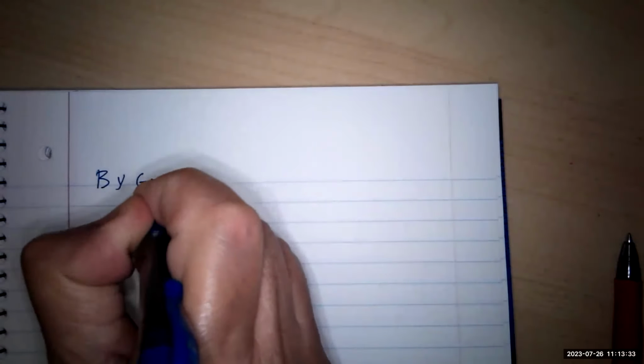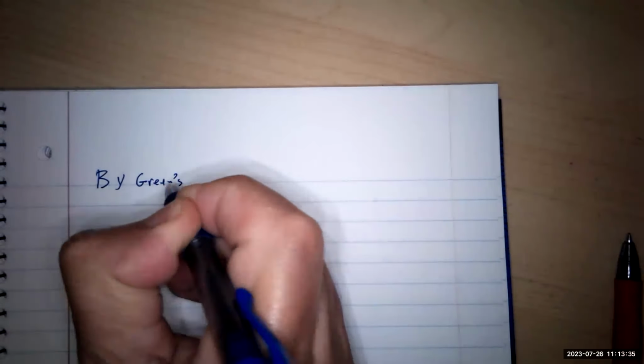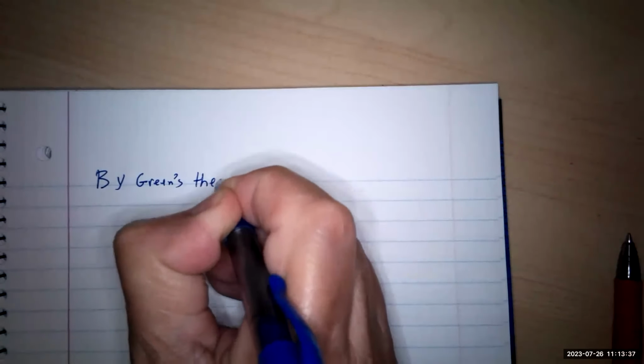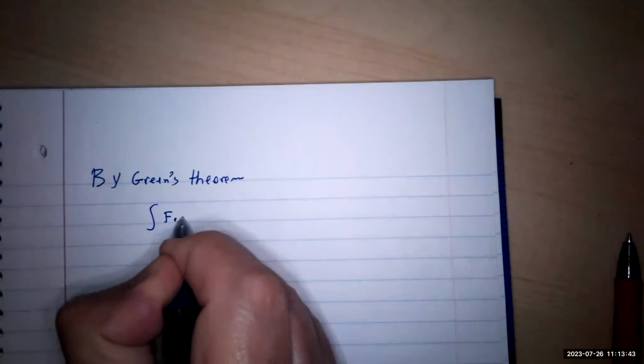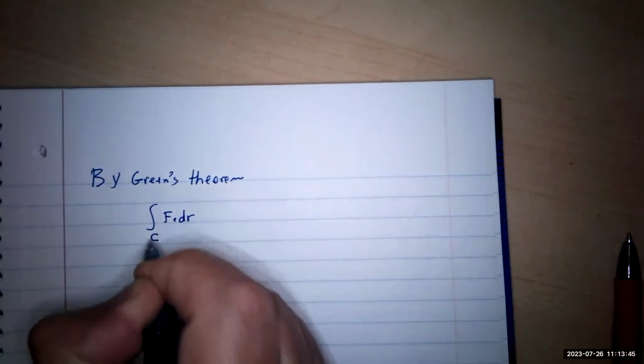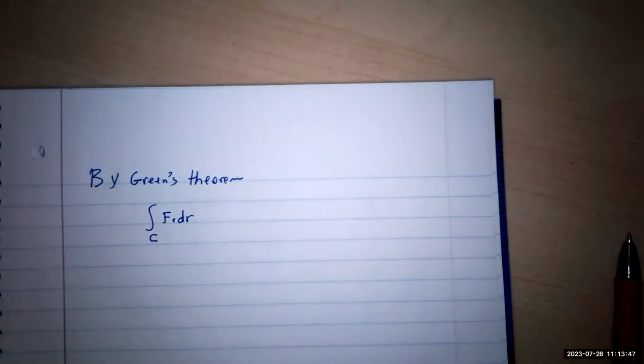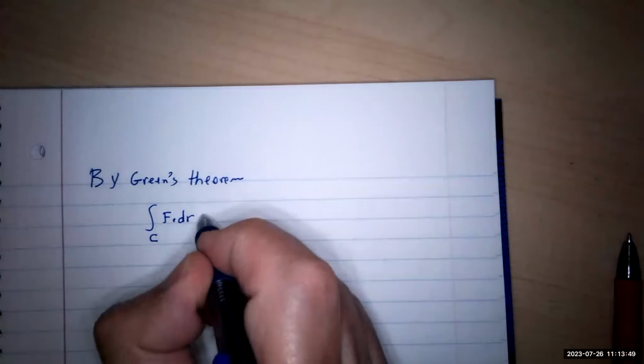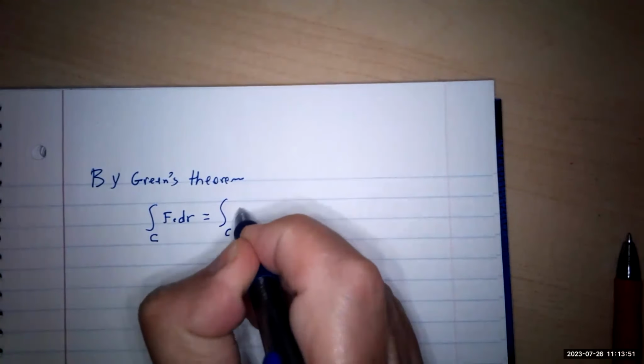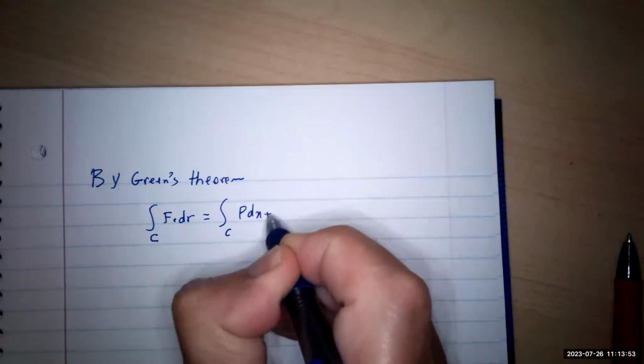So what is Green's theorem again? By Green's theorem, in vector form, this is what we're going to have. Green's theorem: if you want to find the integral of F dot dr over C, which is the same as P dx plus Q dy.